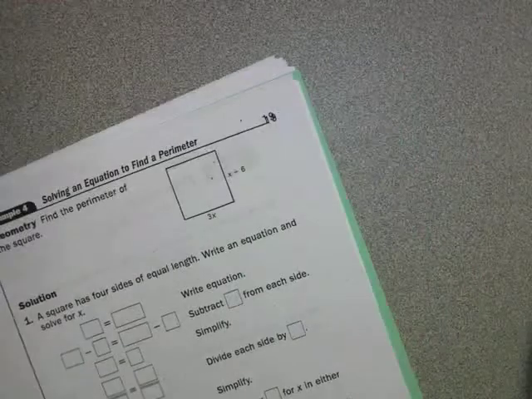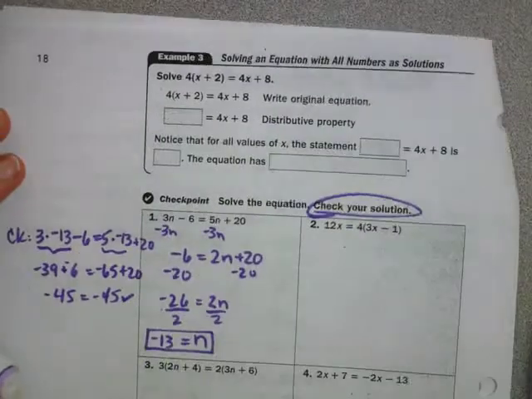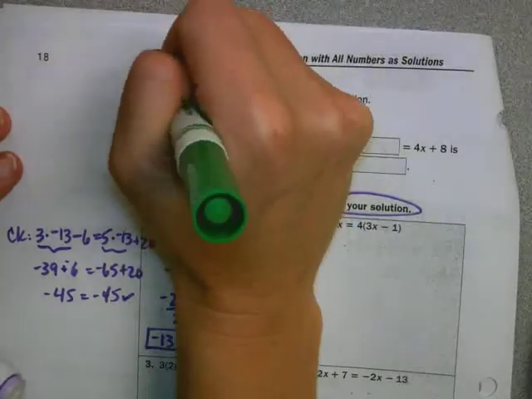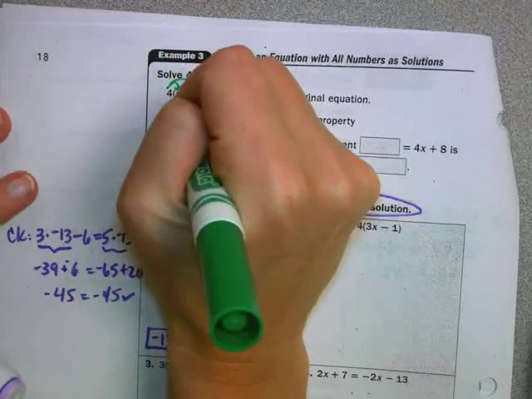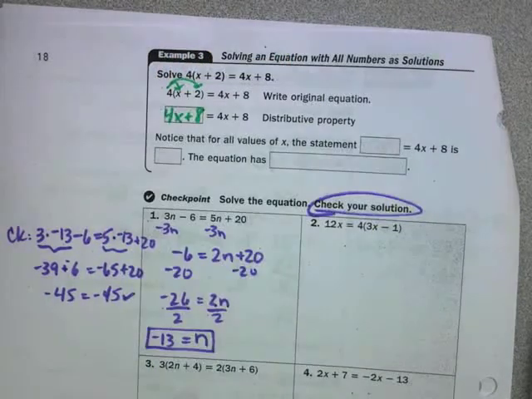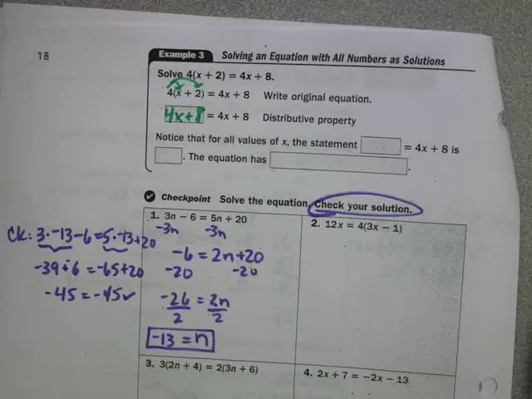A unique thing is going to happen in example 3. We have the distributive property again, so let's distribute our 4x. And we get 4x plus 8 equals 4x plus 8. It's identical on both sides. So what does that mean? That means you can put any number in for x, and guess what? It's always going to be true, no matter what.